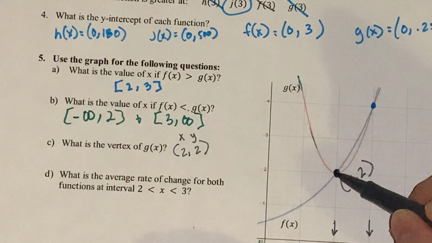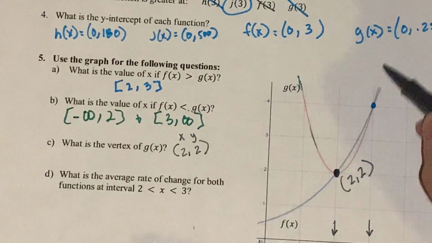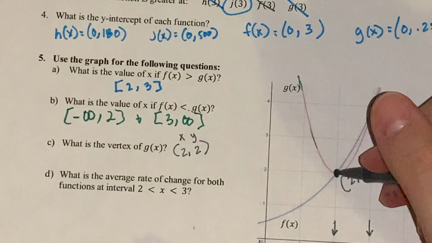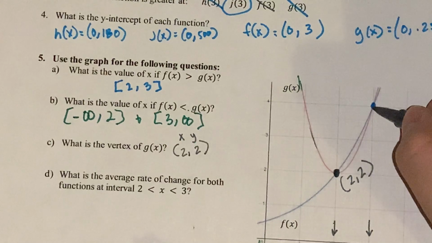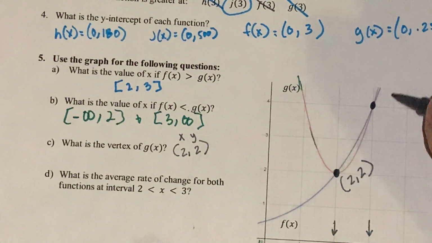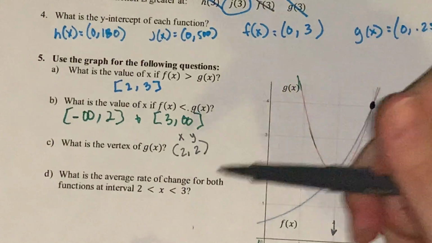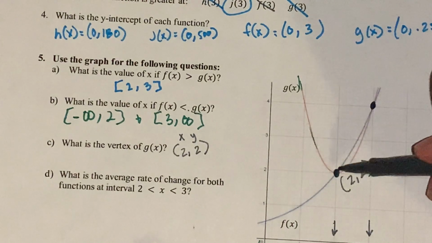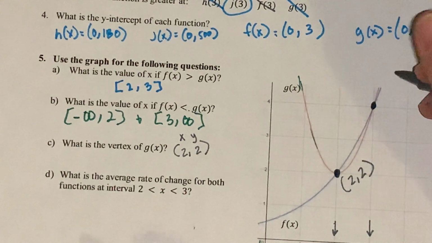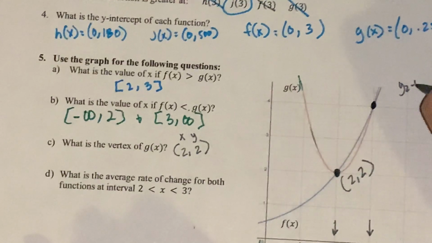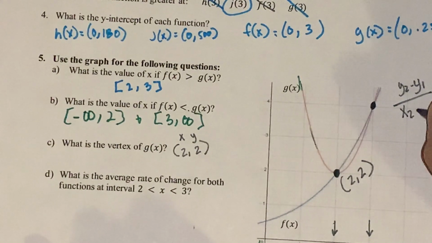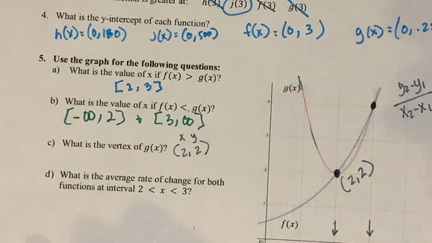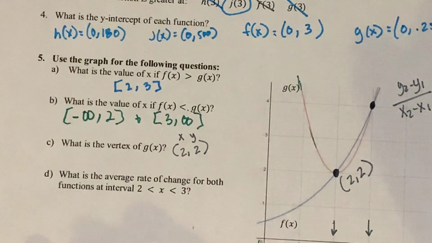Well, it just so happens that the exponential graph crosses paths with the quadratic graph at 2. So they actually are at the same point there. And they are also at the same point at 3. So if I find the rate of change for one, I'll know the rate of change for both. Even though this one is an exponential graph, this one is a quadratic. Remember, all that I use is y2 minus y1 divided by x2 minus x1. And both of these share the same points, so I can find one and be able to find the rate of change of both.